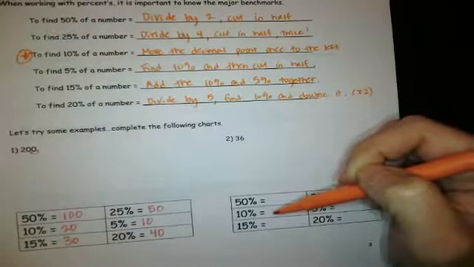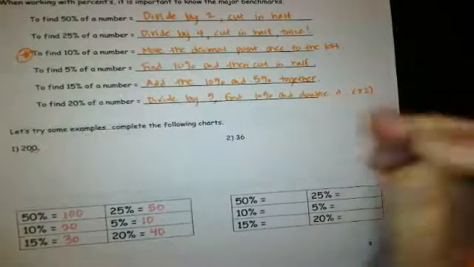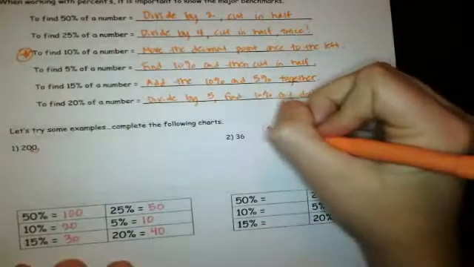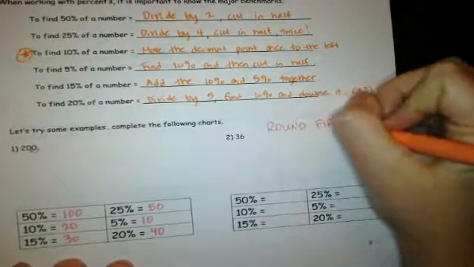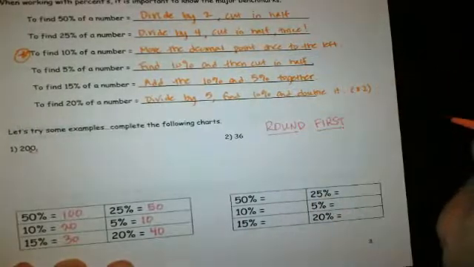And if we're estimating, we don't want to be using decimals. We want the numbers to be nice and easy, like the number 200. So only because we're estimating, what we're going to do is we're going to round first. If you are not given a nice number, you're going to make it a nice number, okay?